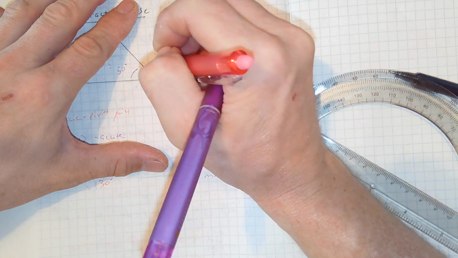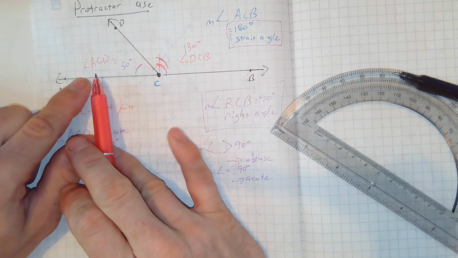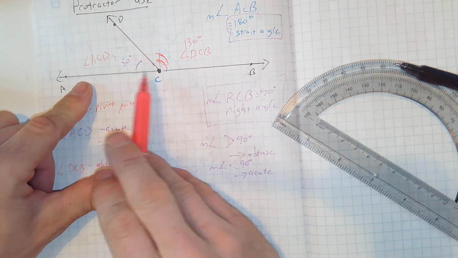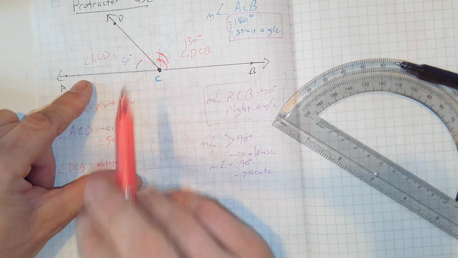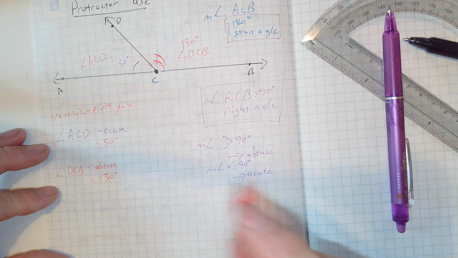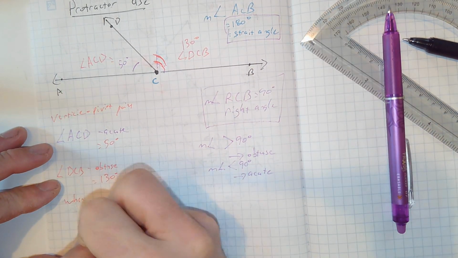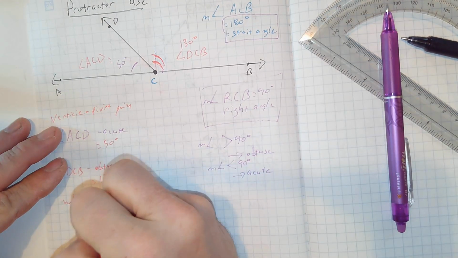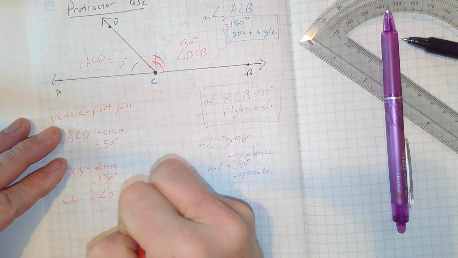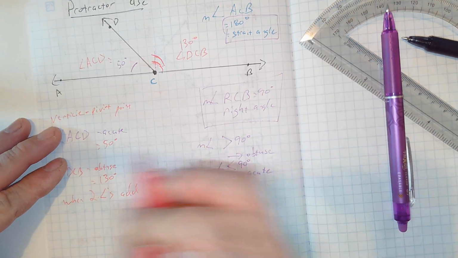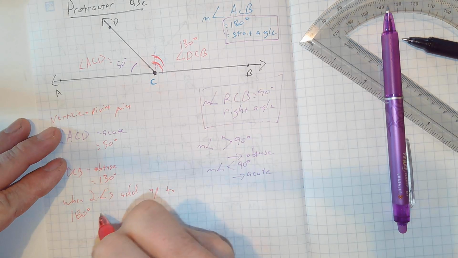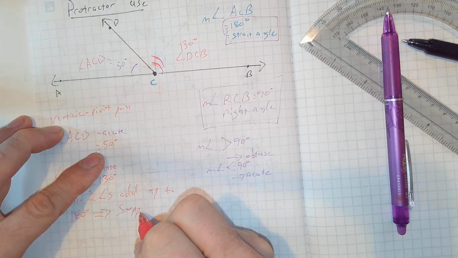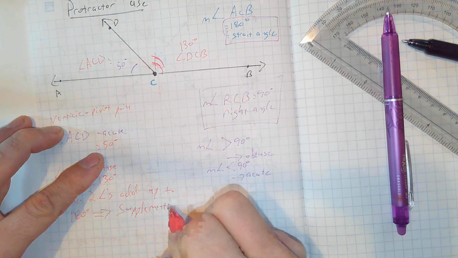Okay, so there's a special relationship here. Angle ACD and angle DCB, the single dash and the double dash, add up to 180 degrees, right? So when two angles add up to 180 degrees, they are supplementary.